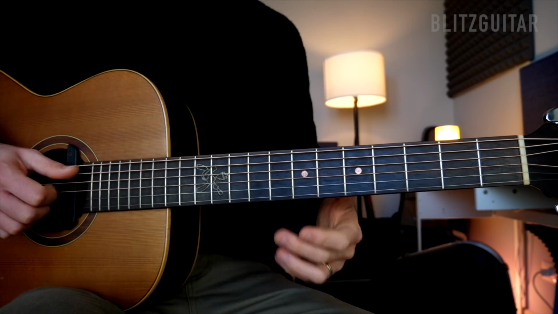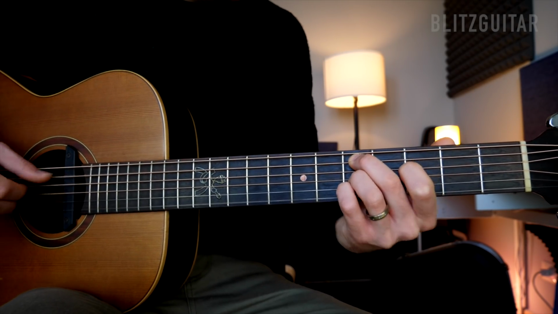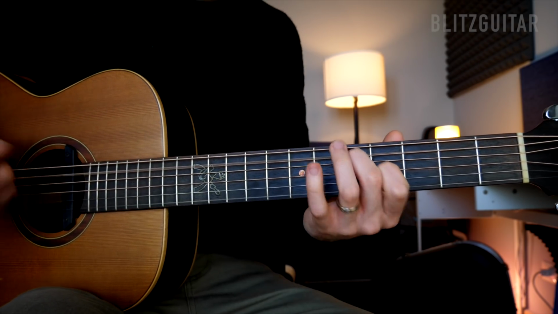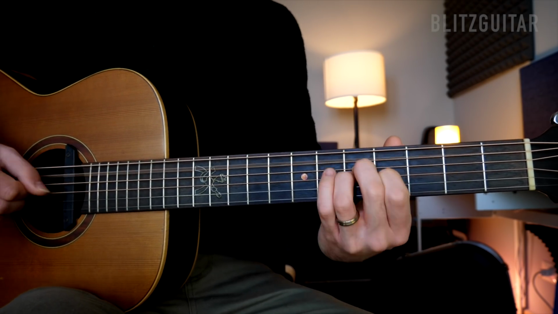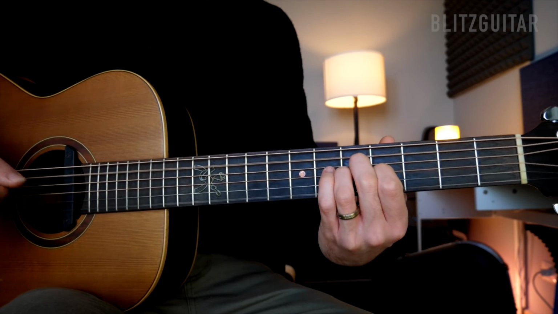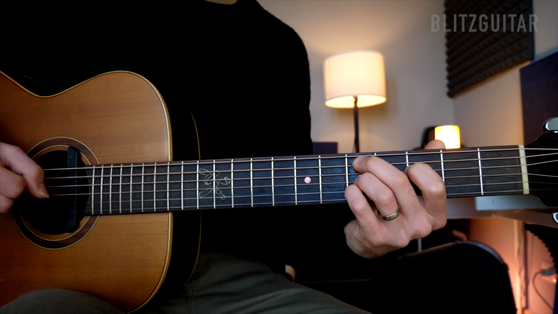We can also change the chords a little bit. In fact, the second section is going to be played like this. So we're more into a kind of minor vibe here. We have the D minor 9, same picking pattern.